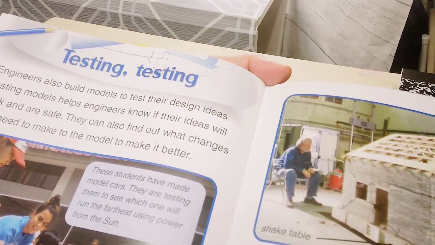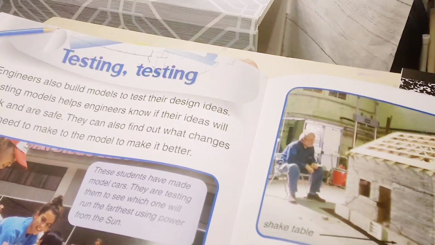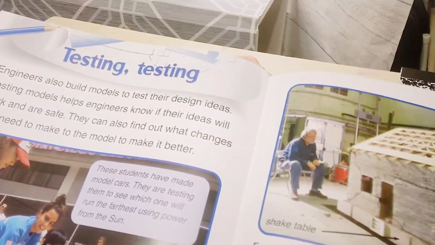Engineers also build models to test their design ideas. Testing models helps engineers know if their ideas will work and are safe. They can also find out what changes they need to make to the model to make it better.